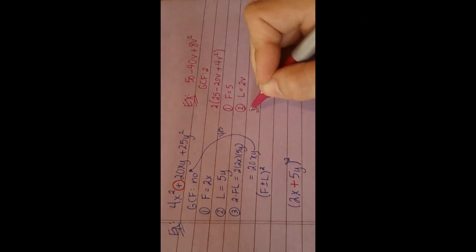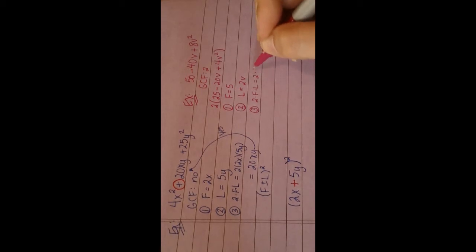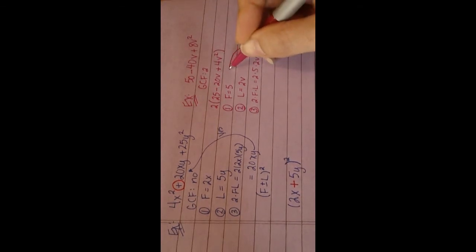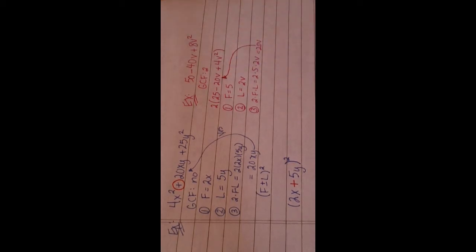And then the third thing I check is 2fl, so 2 times 5 times 2v. 2 times 5 is 10 times 2v is 20v. And I'm checking that against the one that I've already taken out the greatest common factor. So that 20v does match. So I can start factoring this.